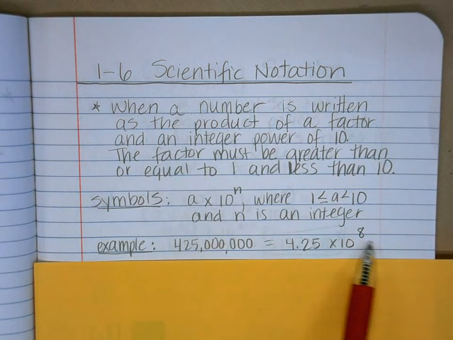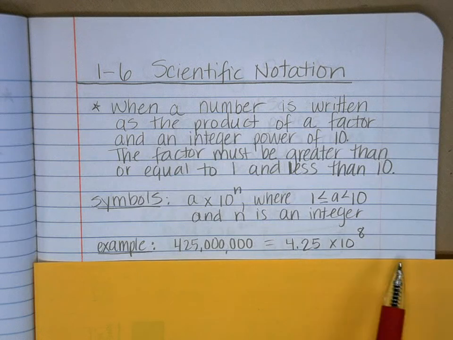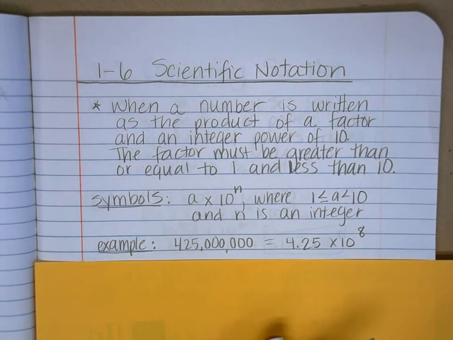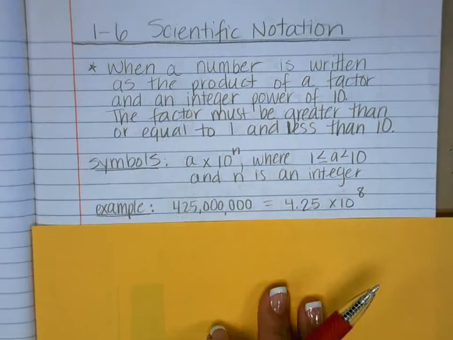Raise your hand if you've seen some sort of notation like this before. Probably in a science book. I think you do this a little bit in elementary school, but not very much. And you didn't do anything like this in 7th grade. So don't feel bad if you haven't seen it lately anyway.